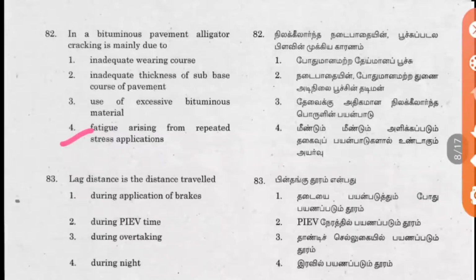83. Lag distance is the distance travelled during the application of brakes, PIEV, overtaking, night. Surely you'll know that 3 and 4 won't be the answer. You may get a confusion between 1 and 2. Here the answer is PIEV time only, because the application of brakes time is denoted as braking time and this time is denoted as lag time, that is PIEV. The summation of lag and braking time is called the total reaction time. That is normally taken as 2.5 seconds for all the problems.